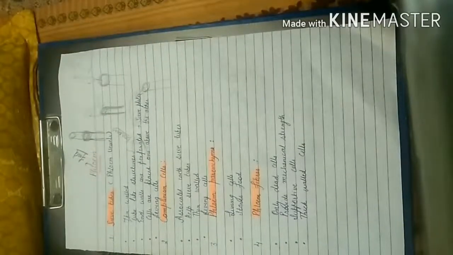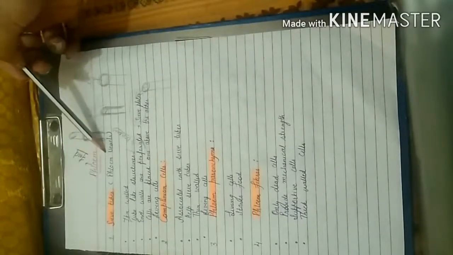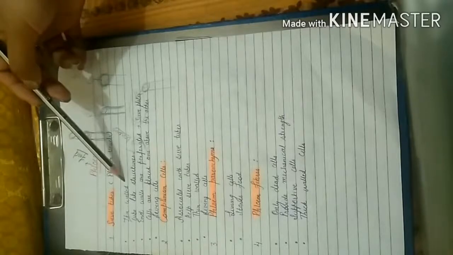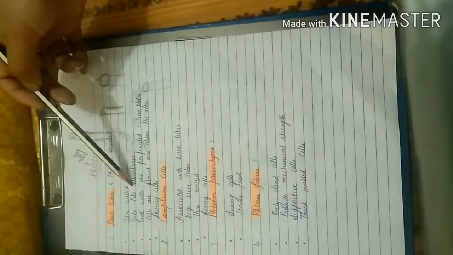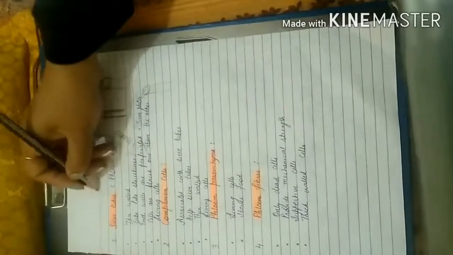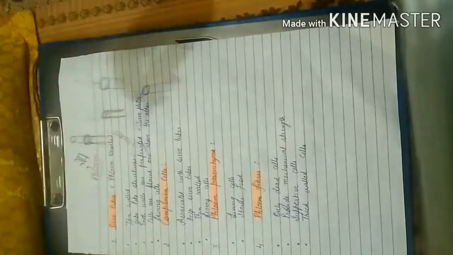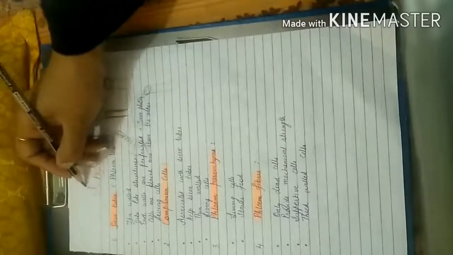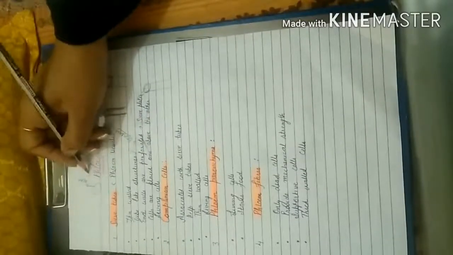So what have we studied in sieve tube? These are also known as phloem vessels. The cell wall is thin. They are also tube-like, and their end walls are perforated. Means at the end of the wall there is perforation present. Perforation means small pores are present. That is why the end wall is also known as sieve plate. And these are living cells.